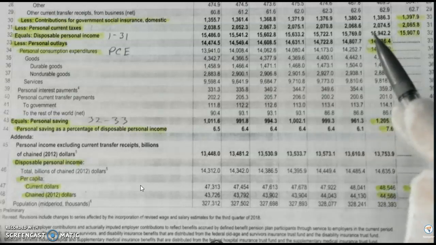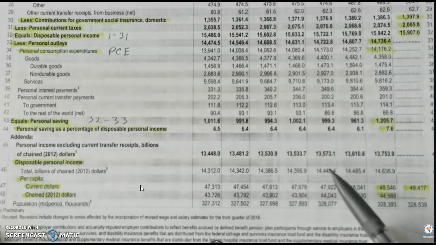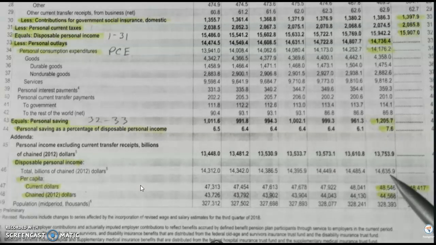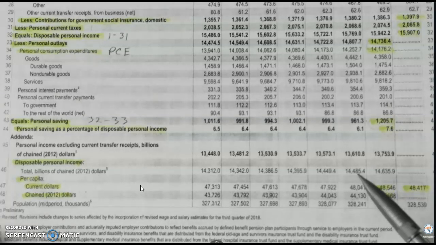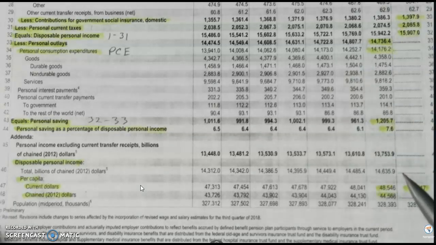But what if we take this data and we look at it in 2012 prices? Well, in that case, we actually went from 14,485.4 to 14,635.9. So it went up as well. But this increase removes any price level increases, which means this is the actual increase in purchasing power. So yes, people got more dollars, but they also got more purchasing power, which may be a more important indicator of the economic health of the economy and the household.